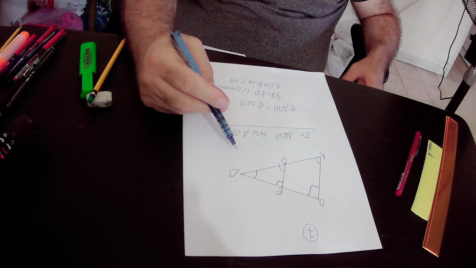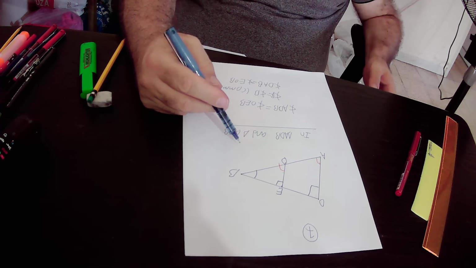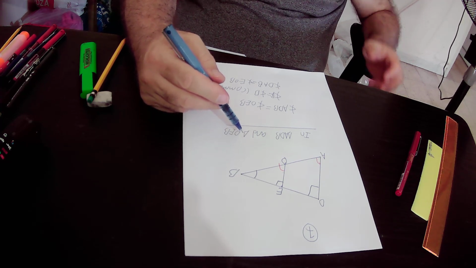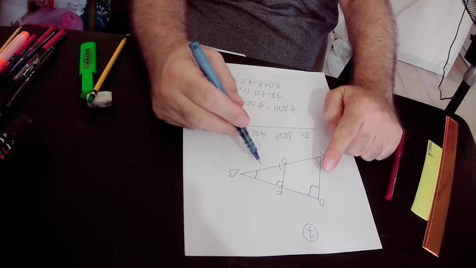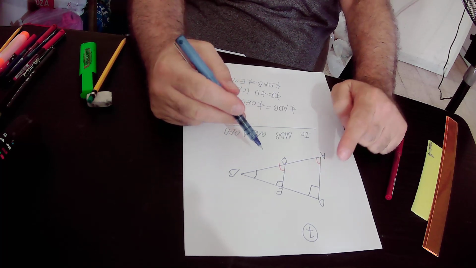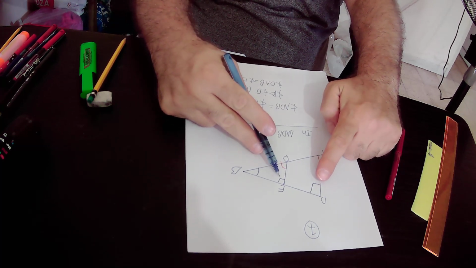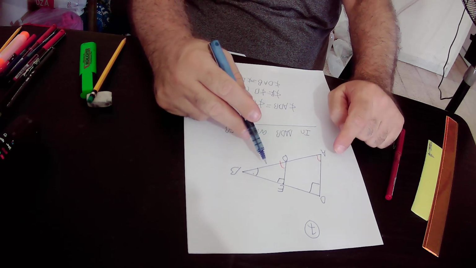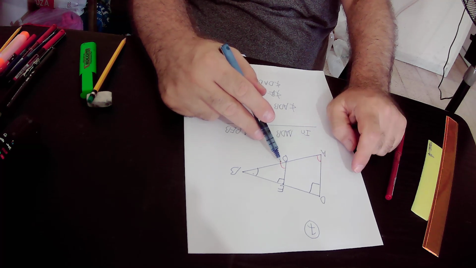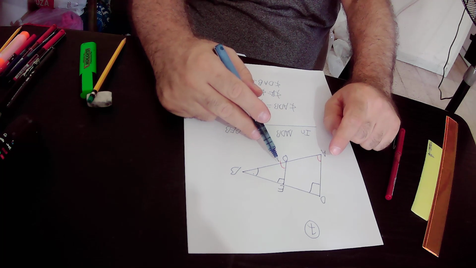We have a rule that the sum of the angles in any triangle equals 180 degrees. So in the big triangle and the small triangle, two angles are equal to each other. This angle is 90 degrees and this angle is 90 degrees, and this is a common angle. So the third angle of the big triangle must be also equal to the third angle of the small triangle, because it completes the sum of the angles to 180 degrees.